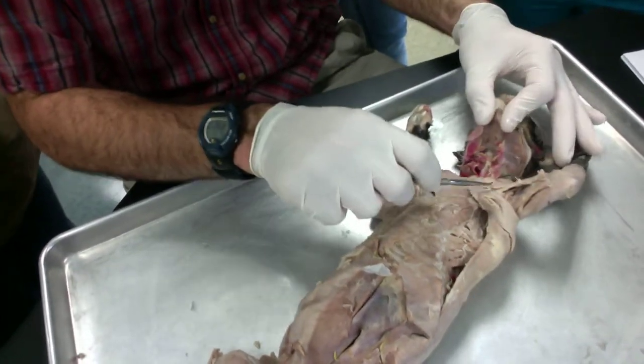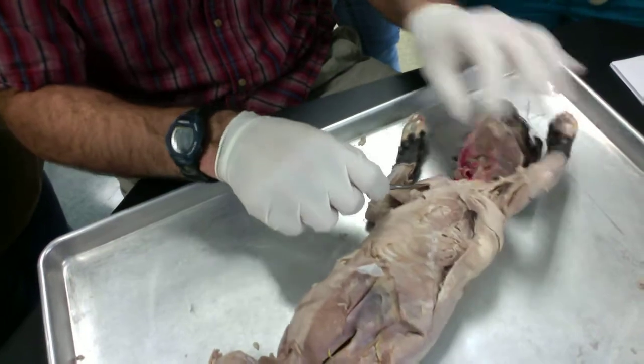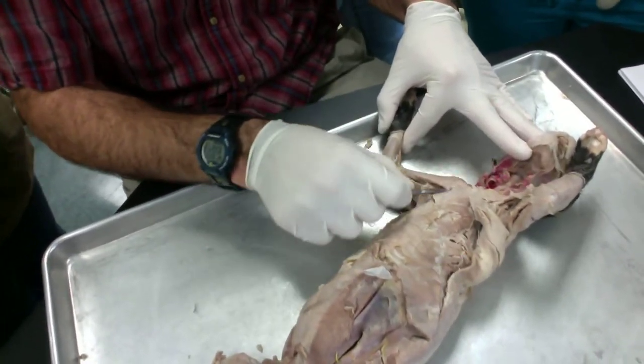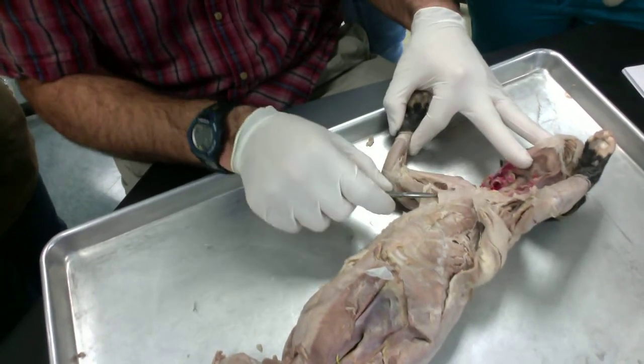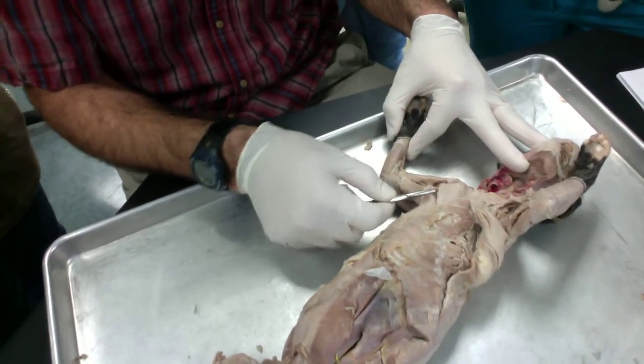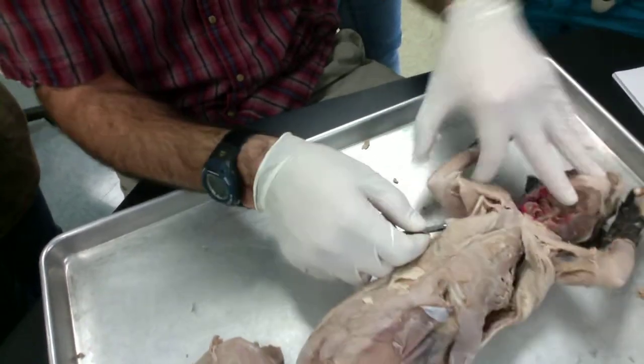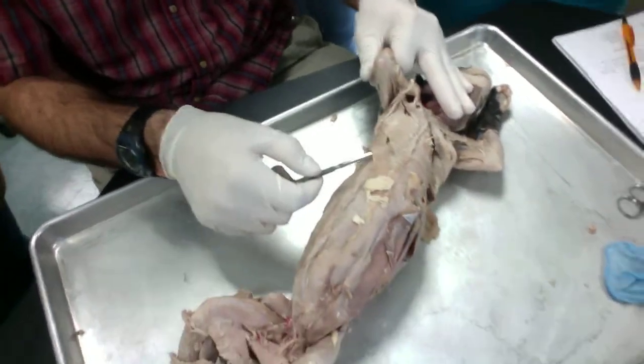On the chest right here, we've got this first muscle that goes all the way across the chest onto the arm. This is the pecto antebrachialis. Posterior to that, we've got the pectoralis major, pectoralis minor, xiphihumeralis.